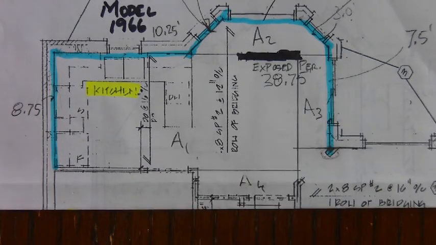This is part 7 of Measuring Model 1966. In this video we're going to determine the actual floor area of the kitchen.